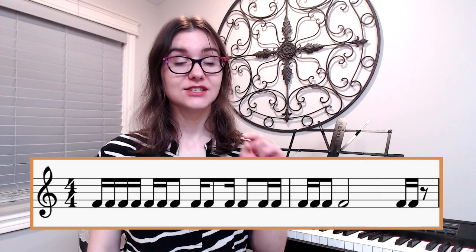Again, here is the rhythm, so pause here and give it a try, and in a moment I'm going to join you. 1 E and 2 E and 3 E and 4 E and 1 E and 2 E and 3 E and 4 E and.